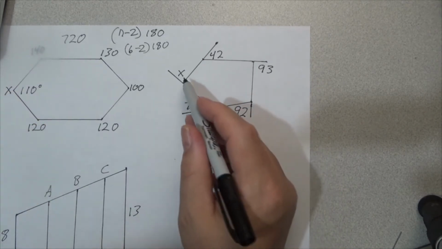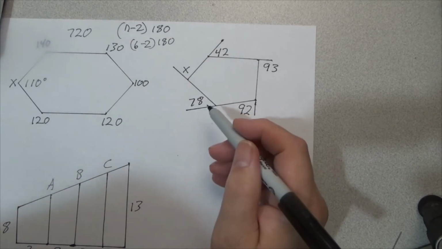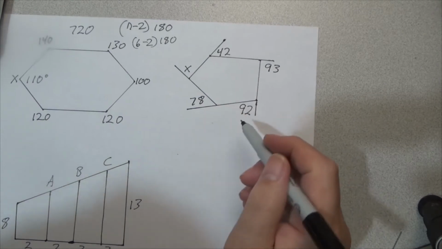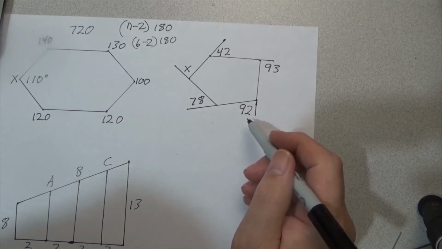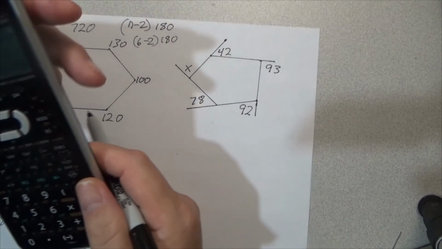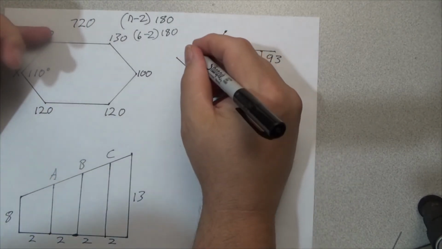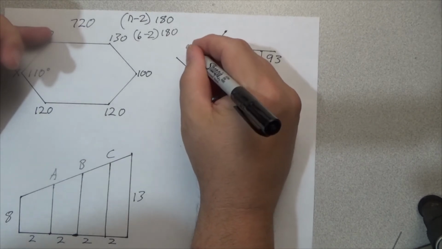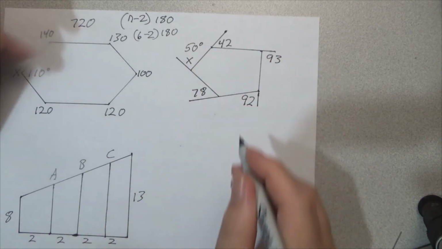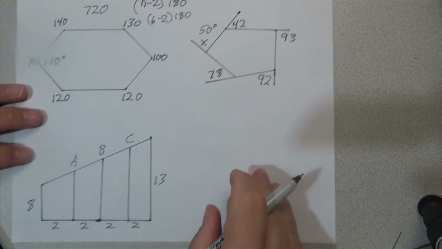So I'm looking for this unknown one right here. So I start out with 360, and I take off 42, subtract 93, subtract 92, subtract 78, and I get 55. So x is equal to 55 degrees. Ta-da!